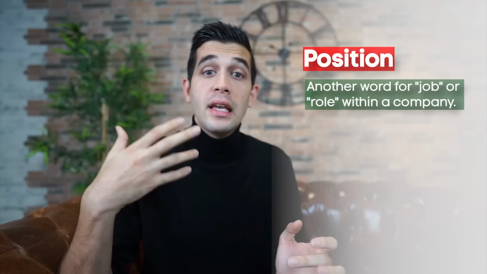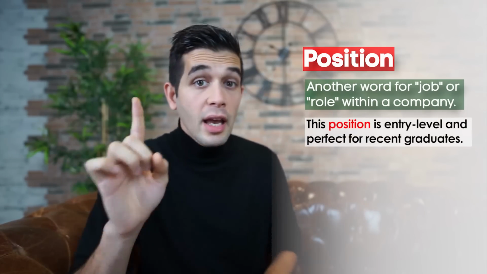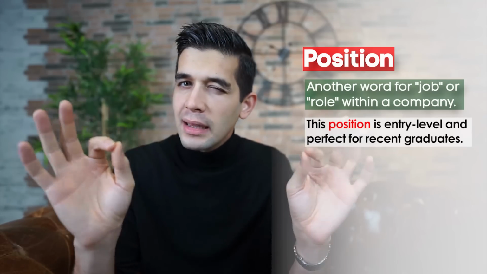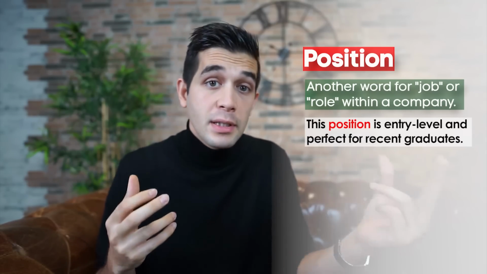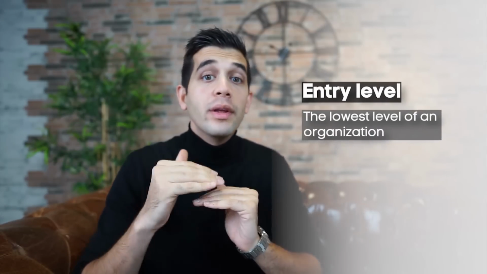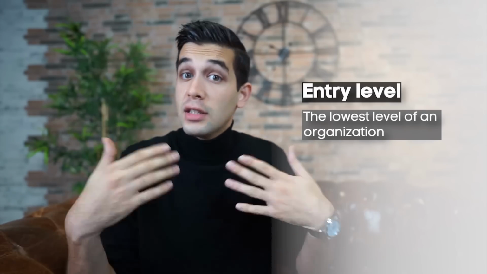Position, but what does it mean? It's basically another way of saying a job or a role within a company. This position is entry level and perfect for recent graduates. The position is entry level. What is an entry level position? This is another very interesting keyword. Entry level. An entry level position is the lowest position within an organization. A position in which someone with no experience can start working.